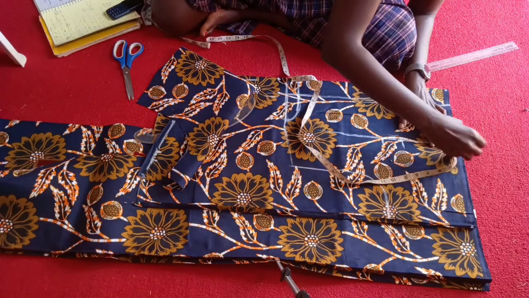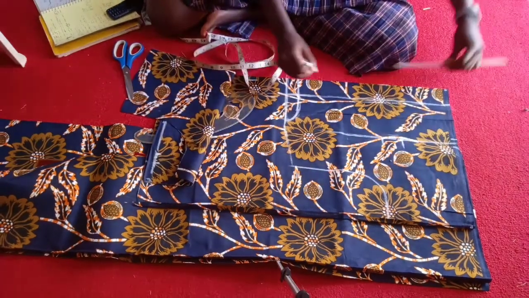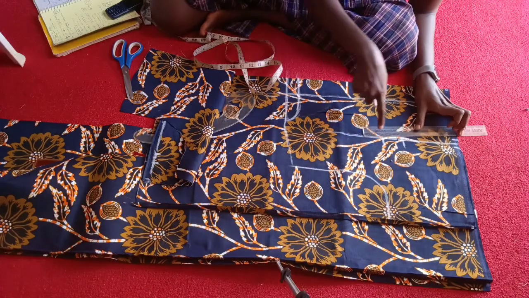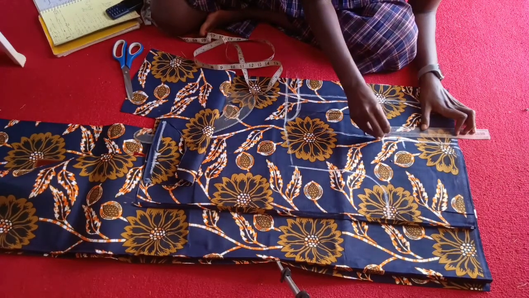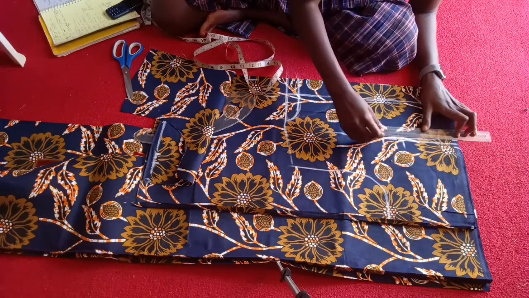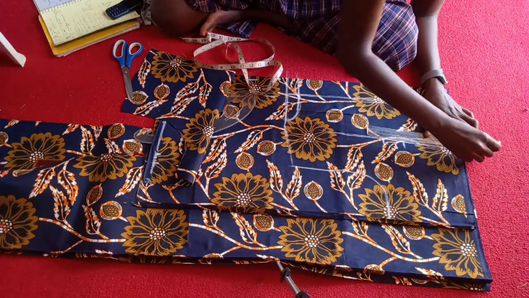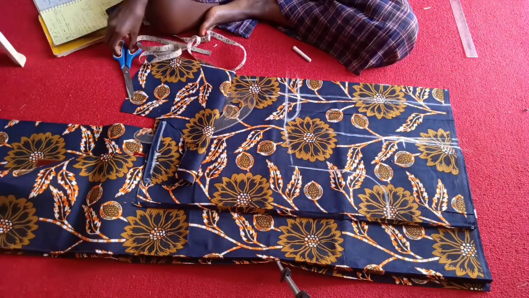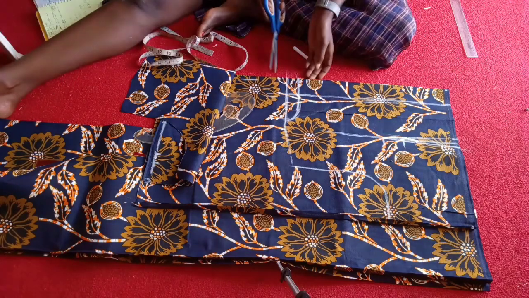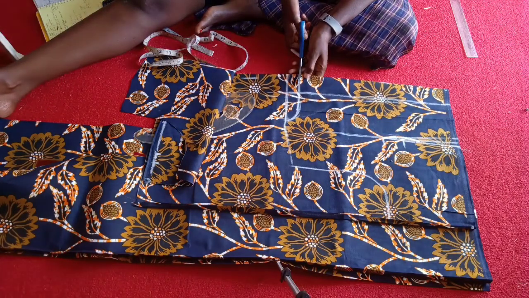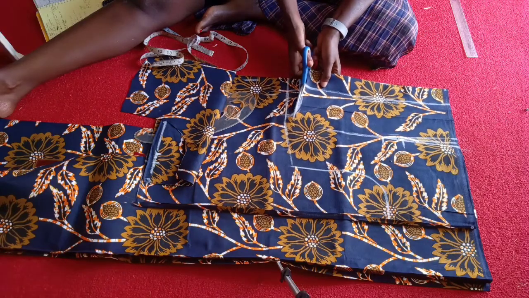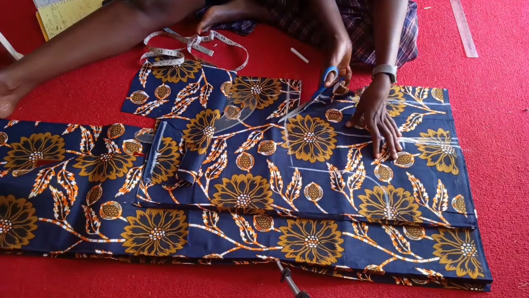That's what I'm marking. And then above the bust line, I mark 2 inches. So those are the 2 inches where I'm going to join my dart from, going down to the 1 inch width on the waistline. I hope you get what I'm saying.